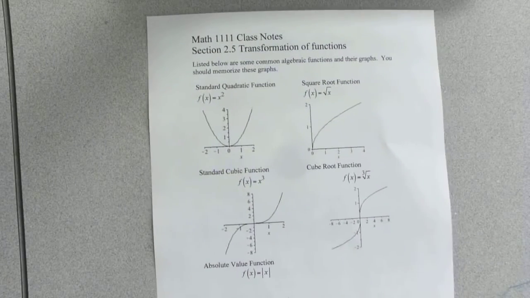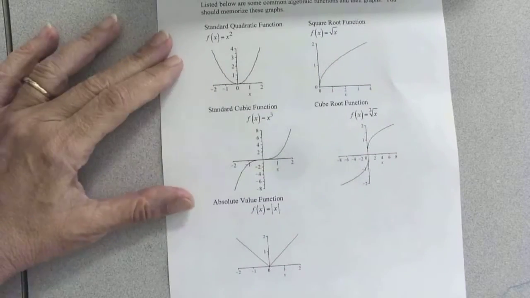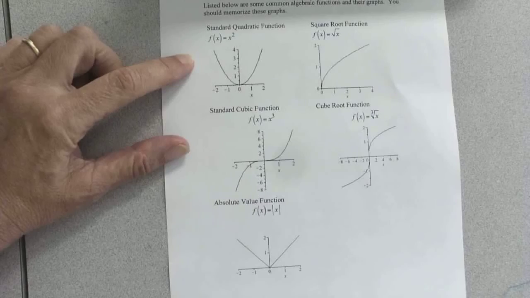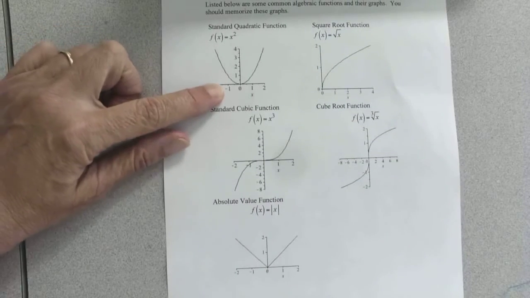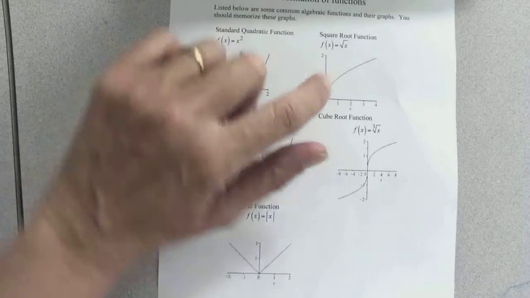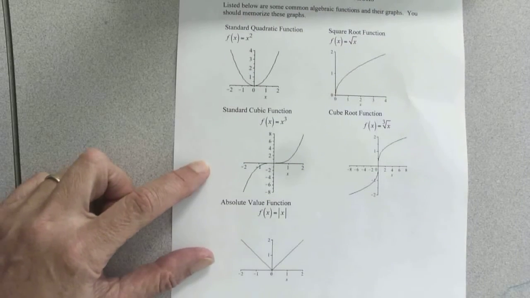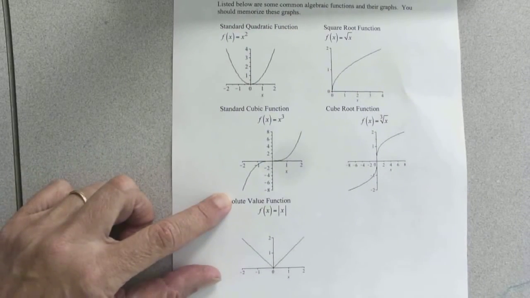Now, even though we're only working with these 5 functions in this section, what we're learning is true for all functions. So for those of you that have to go on to trigonometry and learn about shifting trigonometric functions, the same principles will apply. So we've got the standard quadratic function, f of x equals x squared. Its graph is a parabola. It looks basically like that. Square root function, f of x equals square root of x, and there's its graph. The standard cubic function, f of x equals x cubed. Its graph looks like that.